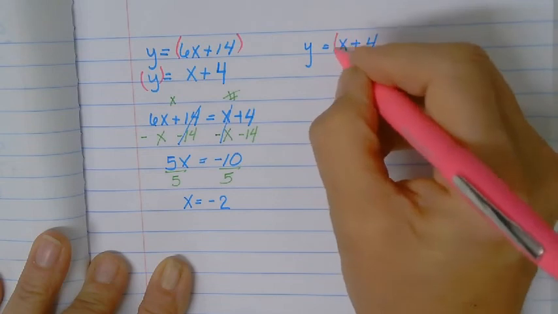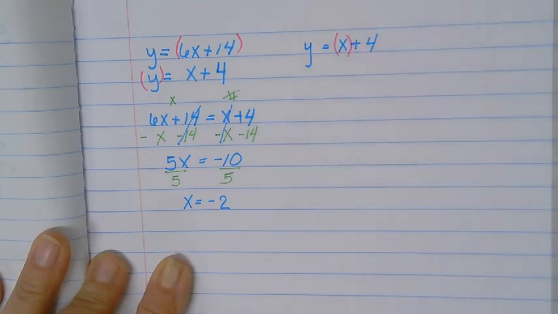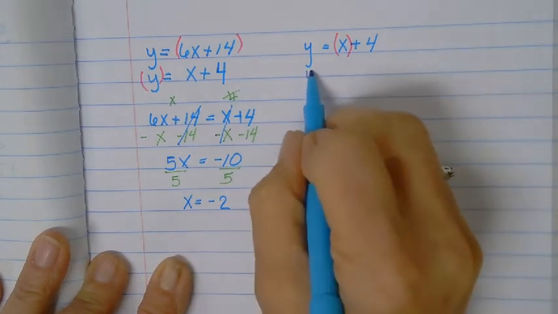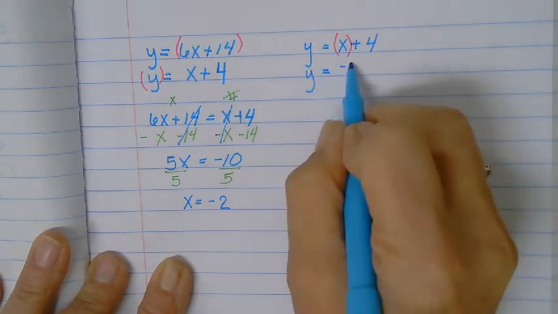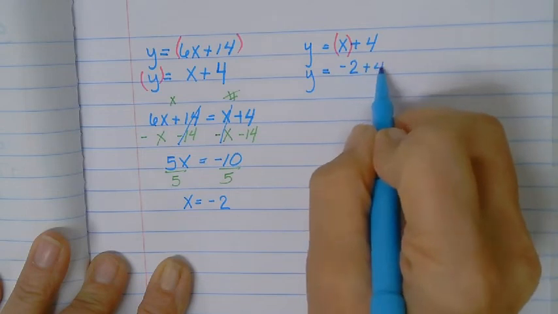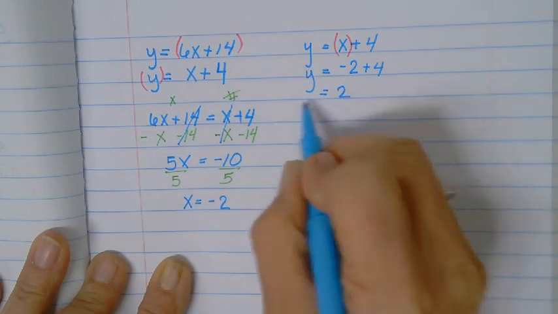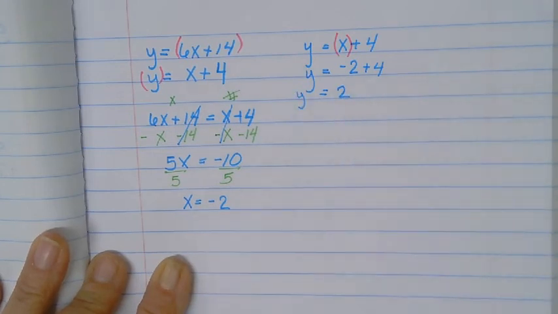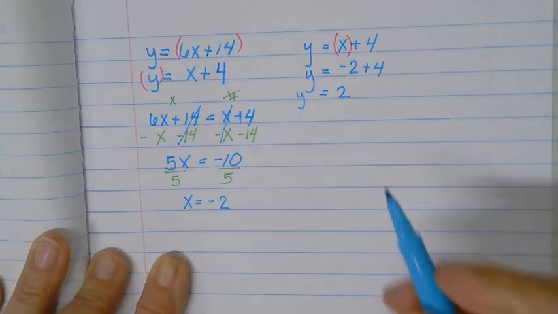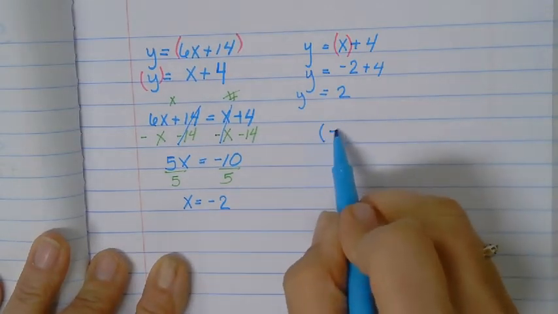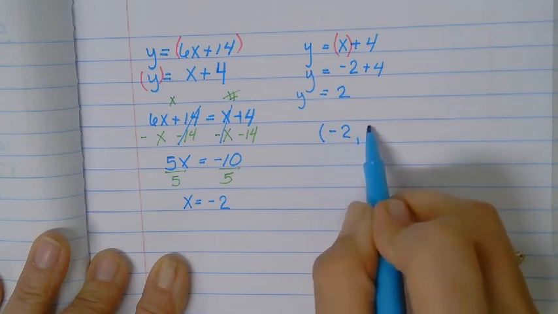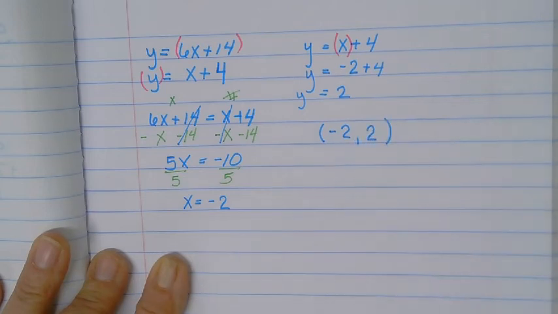So now in place of the x, we're going to put negative 2, right? So we'll have y equals negative 2 plus 4, or y equals positive 2. I could use the other equation too. So your solution is the point negative 2, 2.